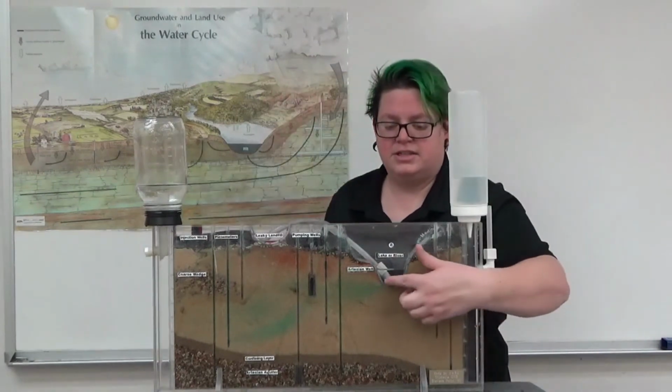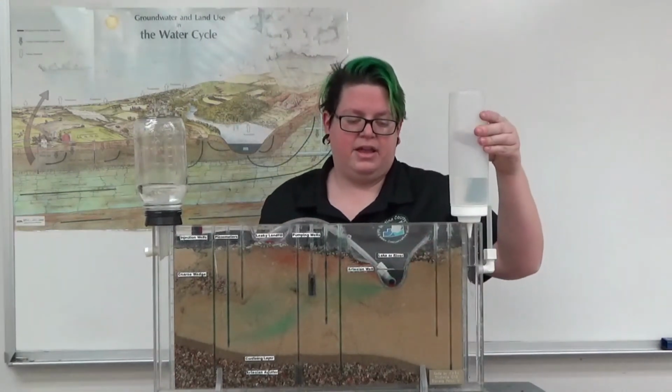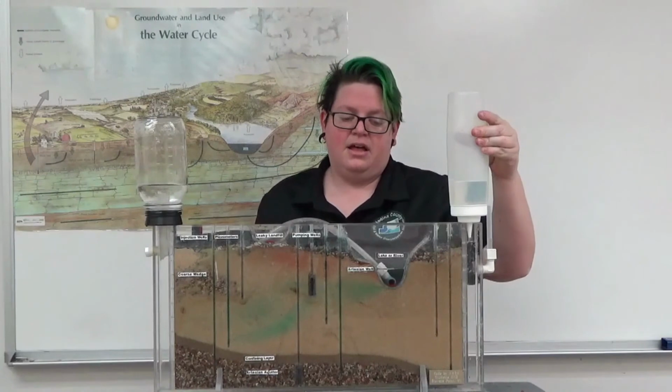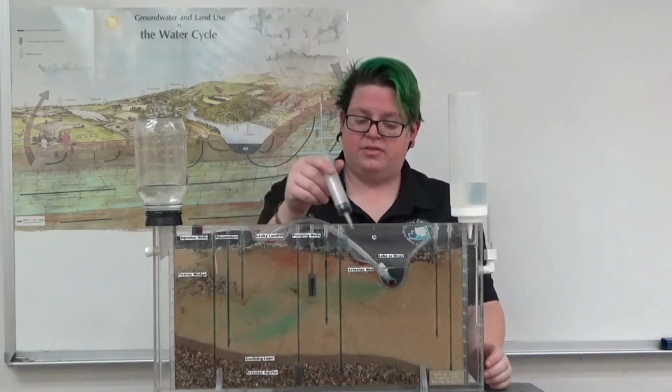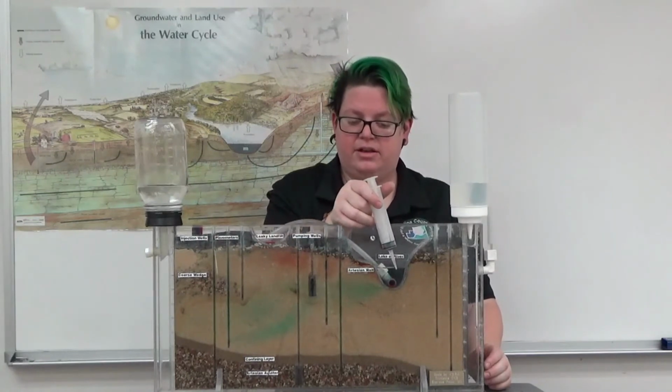And you can start to see these colors collecting in our lake. And this is a sign that all of this area that is draining does drain directly into our lake.